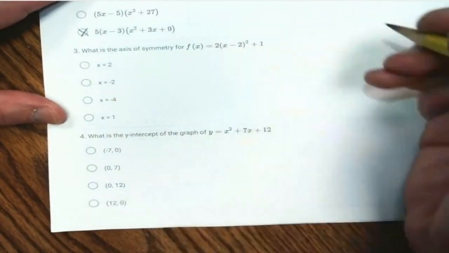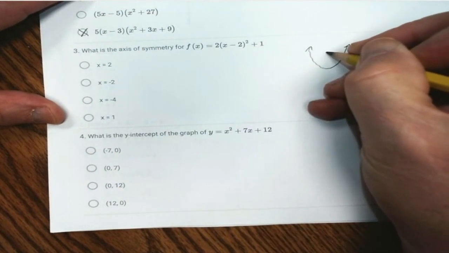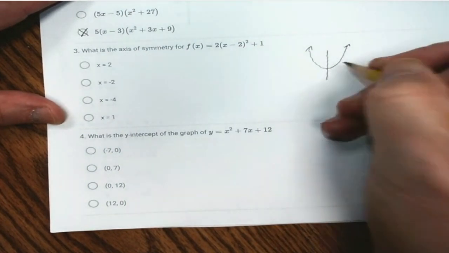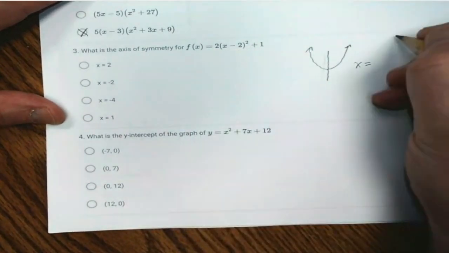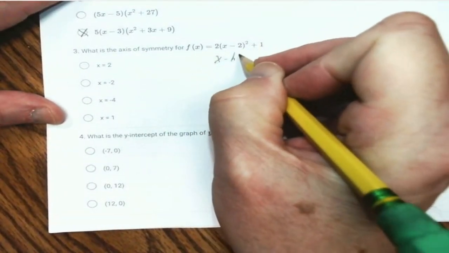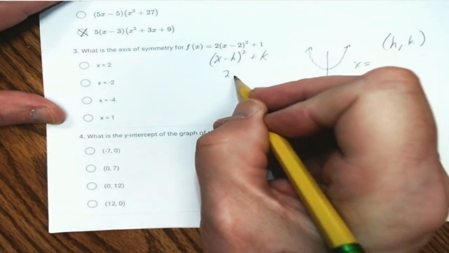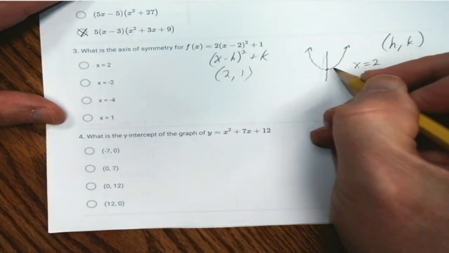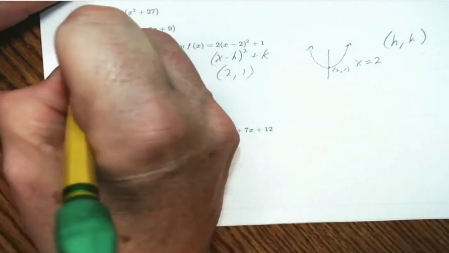What is the axis of symmetry for this? This is the parabola, so it's a positive number. We know it's going to be an upward parabola. So the axis of symmetry is right in the middle, and it's going to go through the vertex. So it's going to be an x equals equation. What is the vertex? Well, remember, h, k is the vertex. x minus h squared plus k. 2, 1 is the vertex. So this must be the line x equals 2, because that's the point 2, 1. x equals 2, first choice.